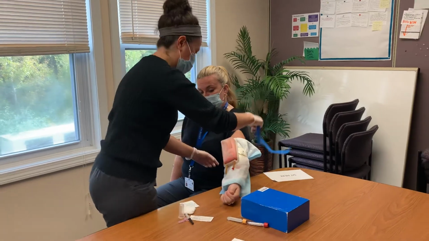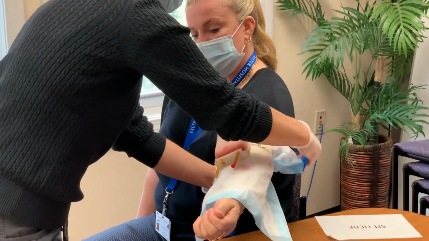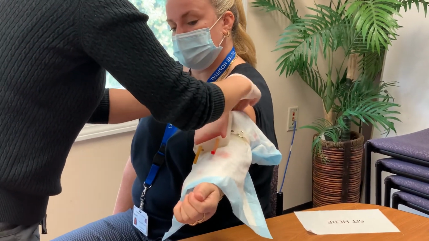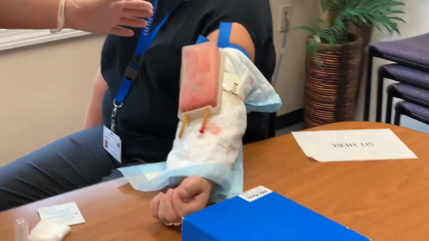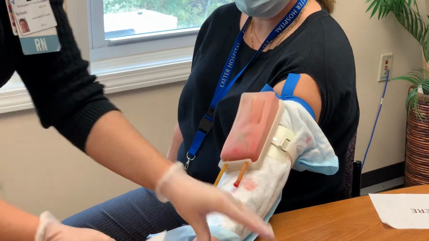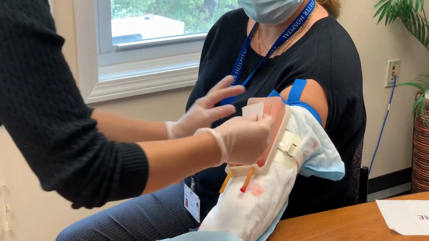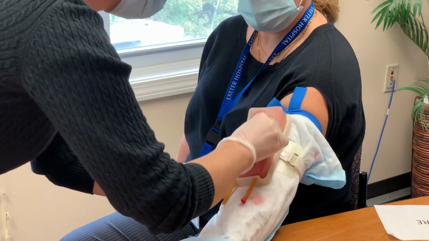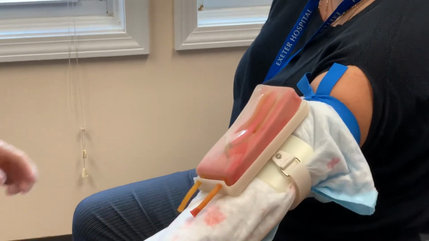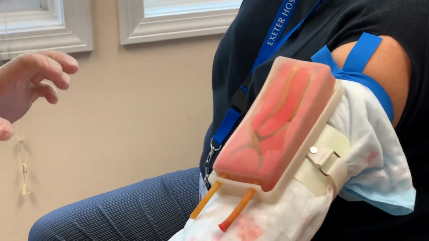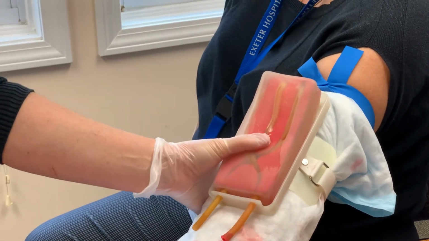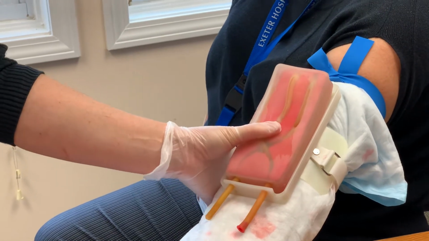I'm gonna apply my tourniquet. Never apply it for more than a minute. You're going to be cleaning the site. Now some people have very thin skin or rolling veins. So when you're drawing, you're really going to want to make sure that with your other hand, you're pulling back to taut the skin to kind of stabilize the vein.